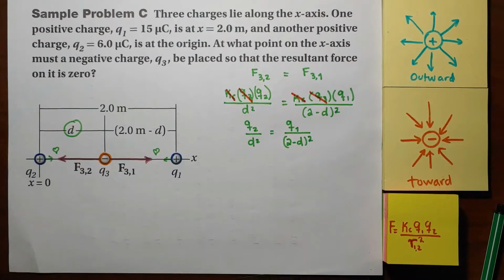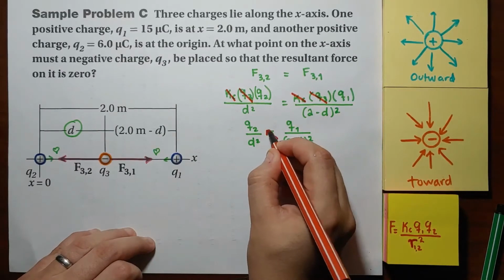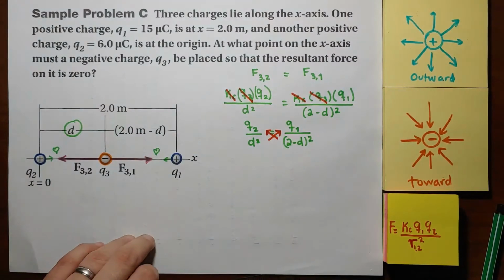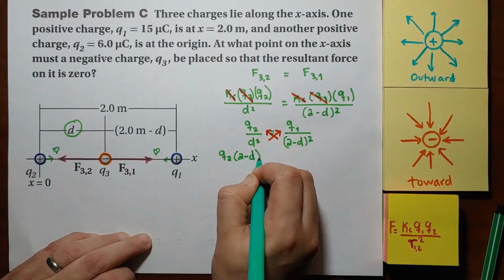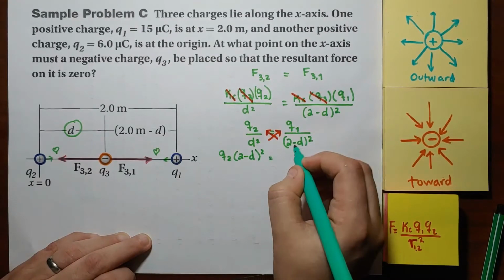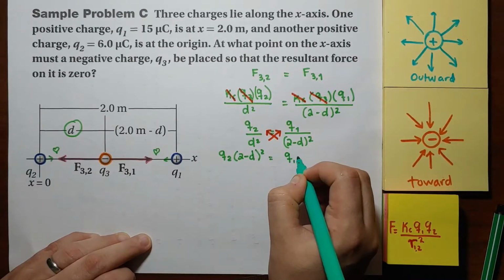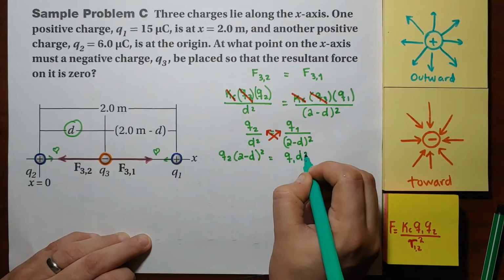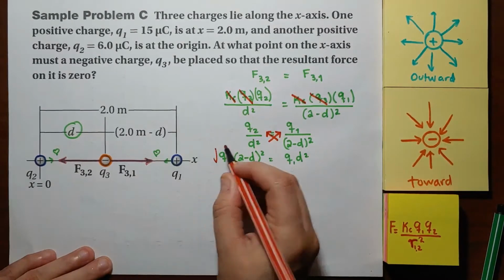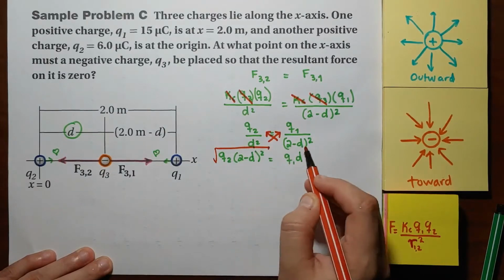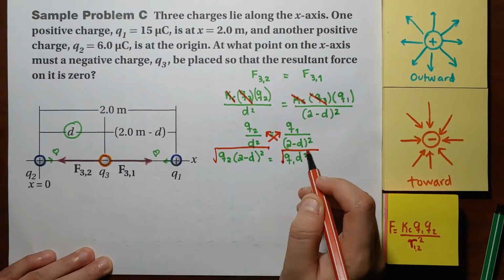So now you do a cross multiplication to isolate. Q2 is going to multiply (2 minus d) squared, and Q1 is going to multiply d squared. Now, in order to eliminate the powers we take the square root, but because we are talking about an equation, you're going to do the same step on both sides of the equation.